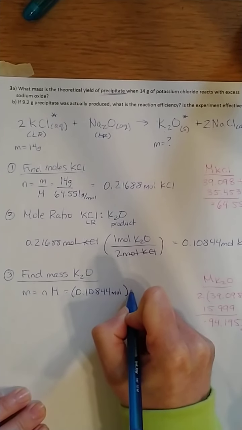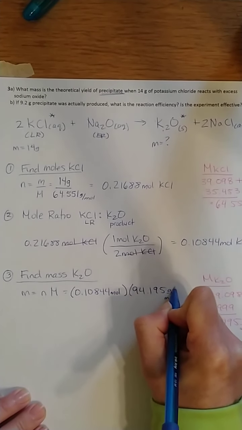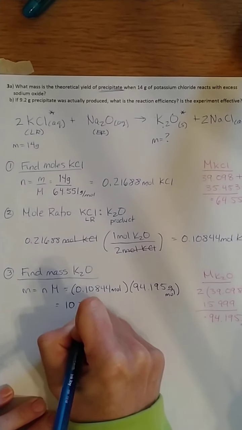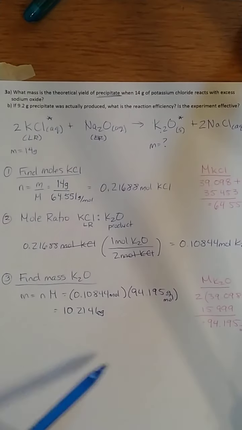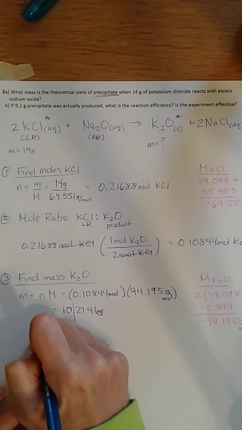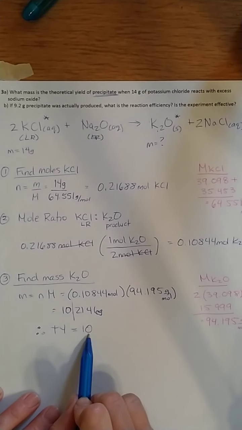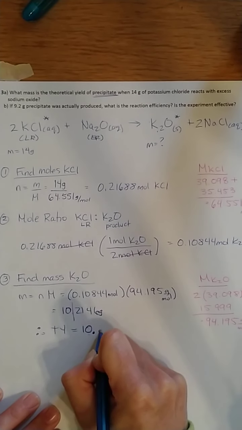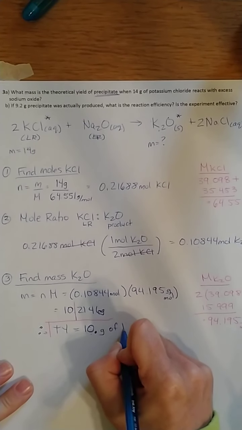So now we can go over here, take our moles that's already in your calculator, 0.10844 moles, multiply that by 94.195 grams per mole, and that will give you your mass, which is your theoretical yield. So 10.2146 grams. Going back to the question, we only want 2 significant figures, so we're going to cut it off there, and so we can say therefore our theoretical yield is 10. Now how do you make 10 into 2 sig figs? Put the decimal point after. Now that 0 counts, and you're done. So your theoretical yield is 10 grams of K2O.